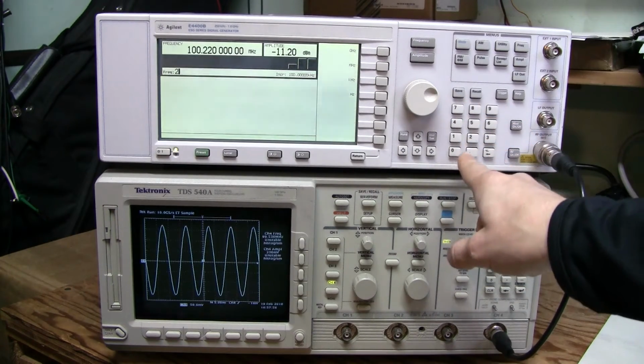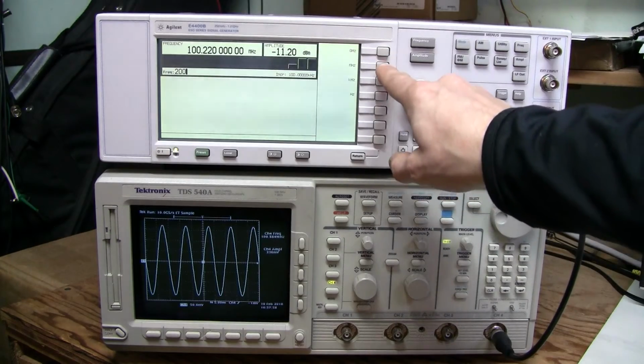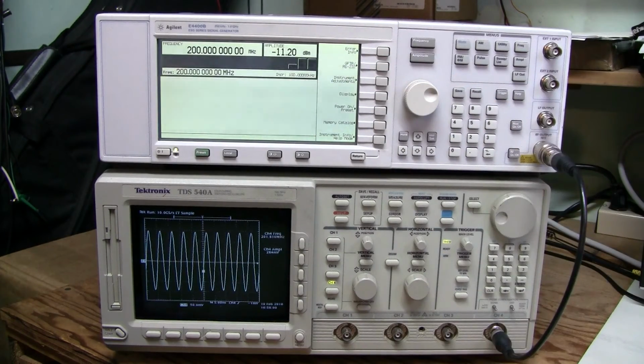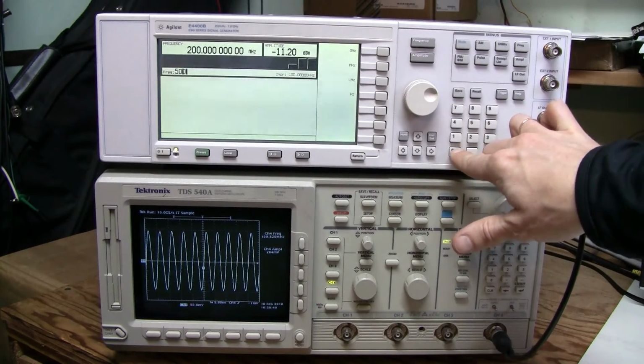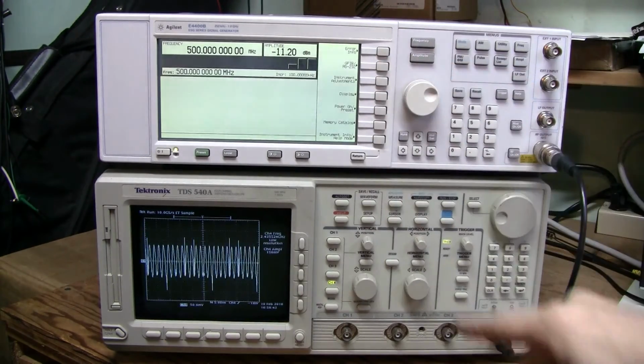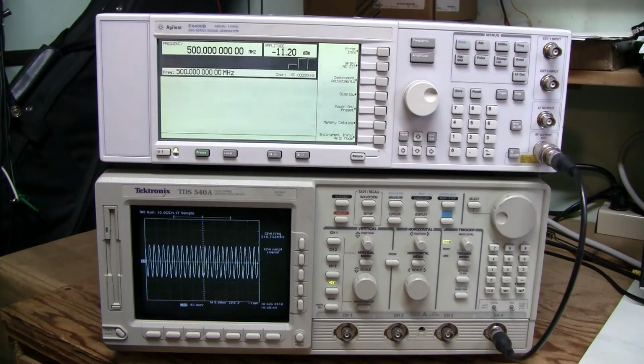Let's do 200 megahertz. Oh, there you go, 200 megahertz. So it works. Well, let's go to 500 megahertz. This worked as well.